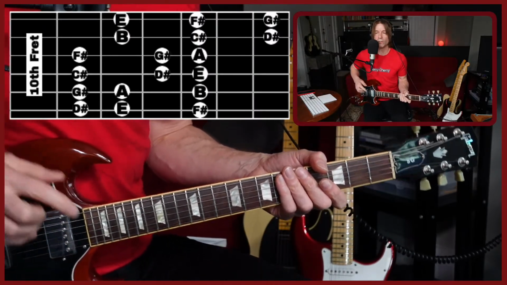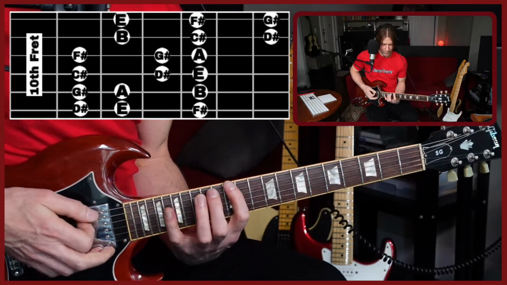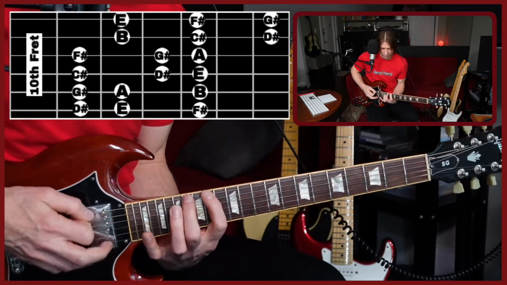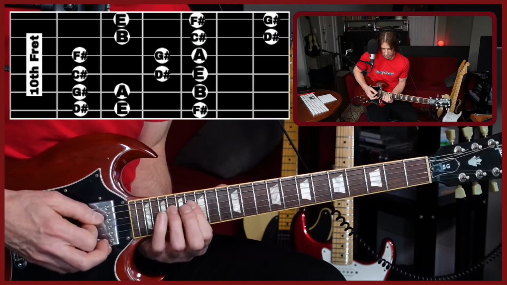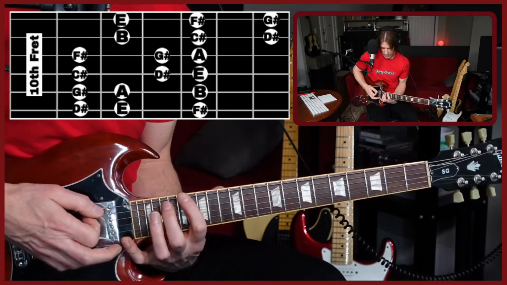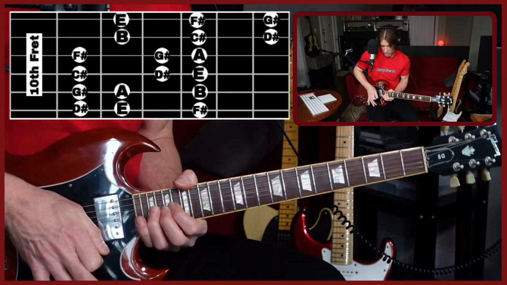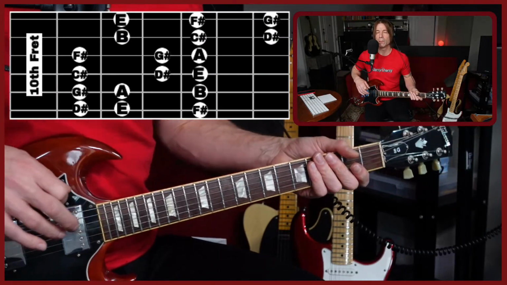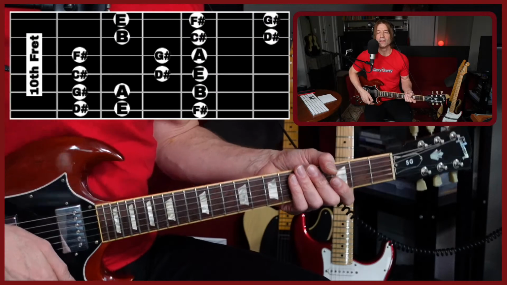Actually, no, that's all of them. And then, basically, you start all over again. Right up here. Right up here. It's basically the same exact thing as what I played down here. Same positions, only up an octave above the 12th fret.